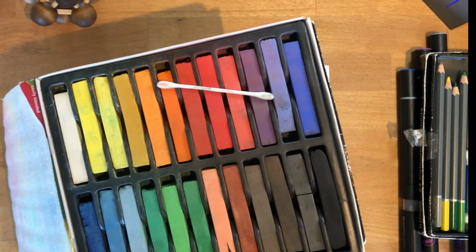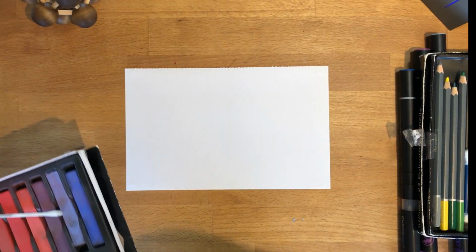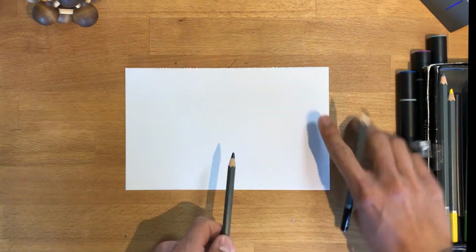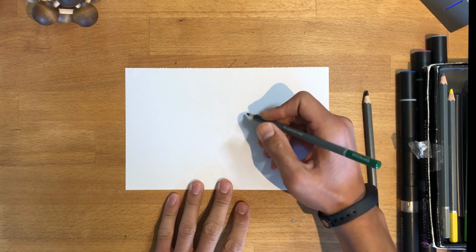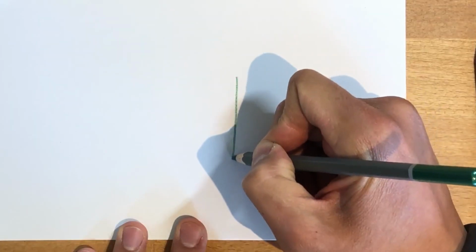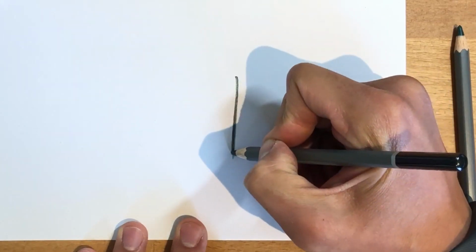For the last one, I'm going to do a slightly moody one. I'm going to use some soft pastels and combine with some colour pencils this time, just to give a different feel to it. Alright, so I'm going to do a bit of a coniferous type tree this time. So I'm going to do maybe a tiny one right here. So I'm going to use the black one.